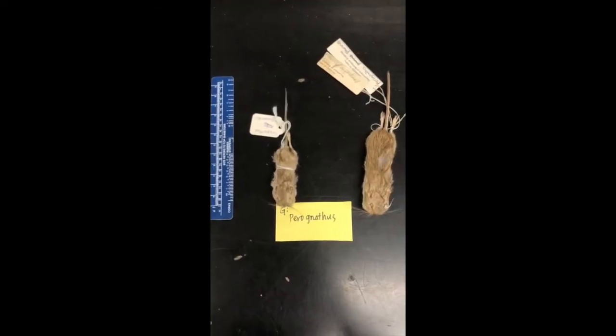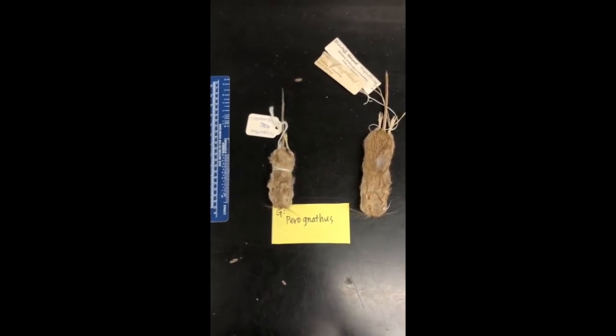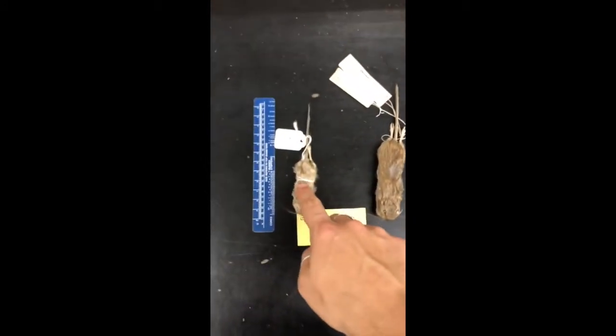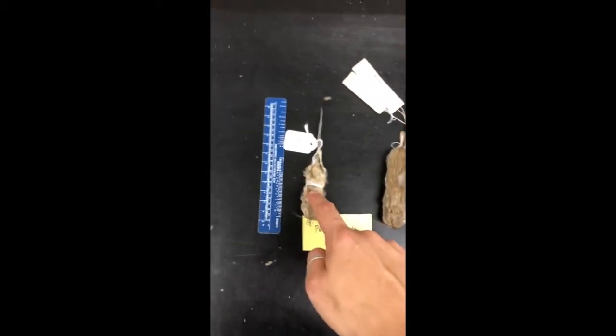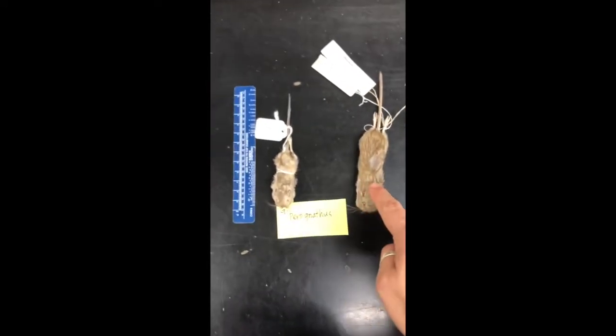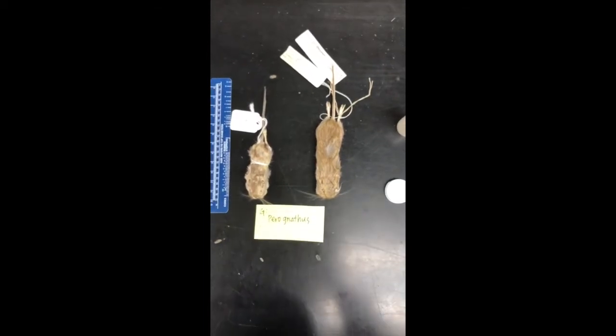The last genus that we have in family Heteromyidae is Perognathus, and so you can see the size difference here. So we have species longimembris being the smallest, and then parvus being the larger Perognathus species that we have.